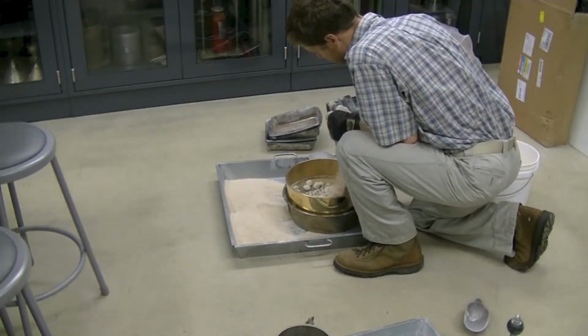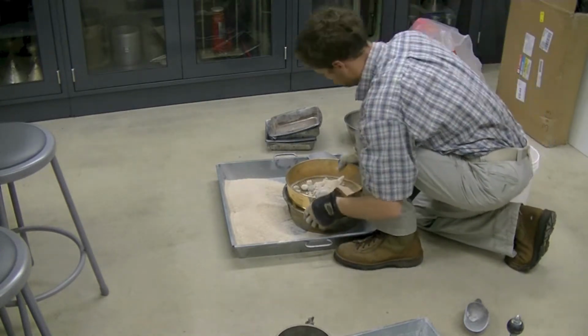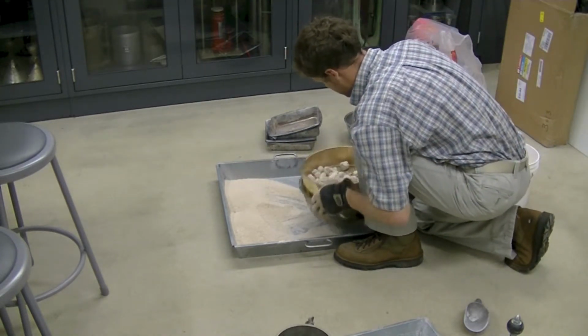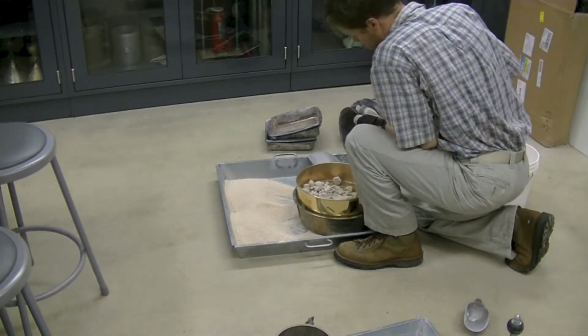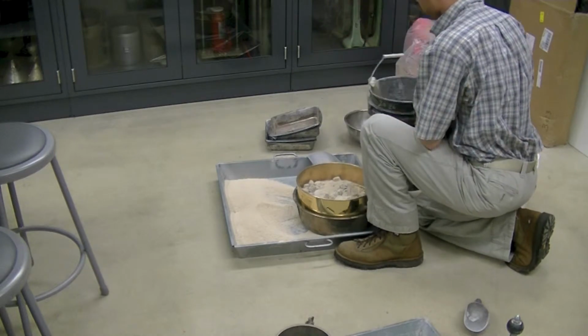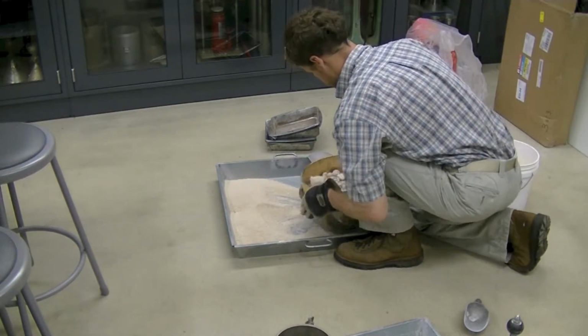sieve. First, we sieve the whole sample and keep what has been retained and what passes. Sieve at least 20 pounds of material, for it will later be subdivided. That is, at least 20 pounds must pass the sieve and be kept for testing.